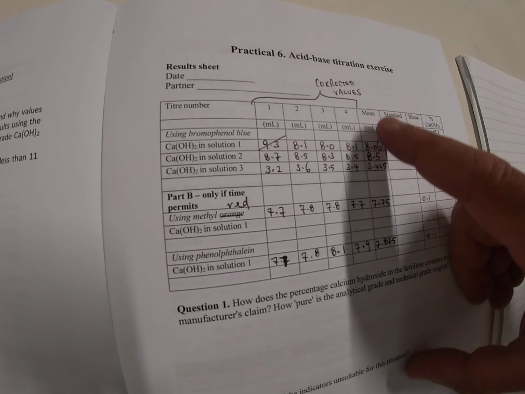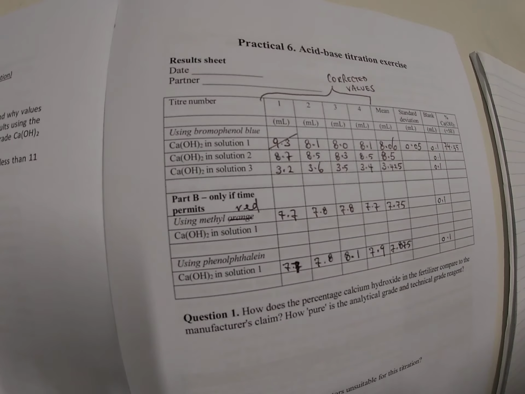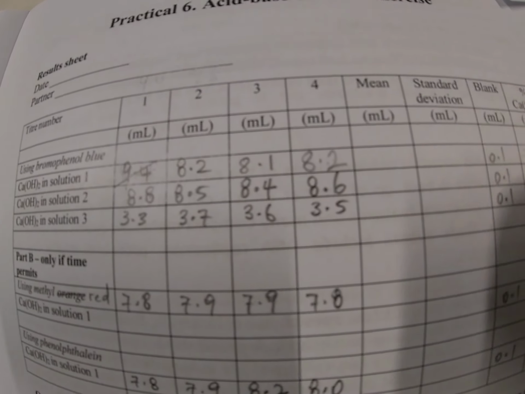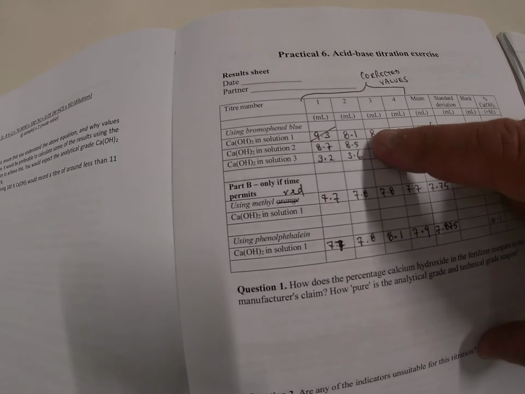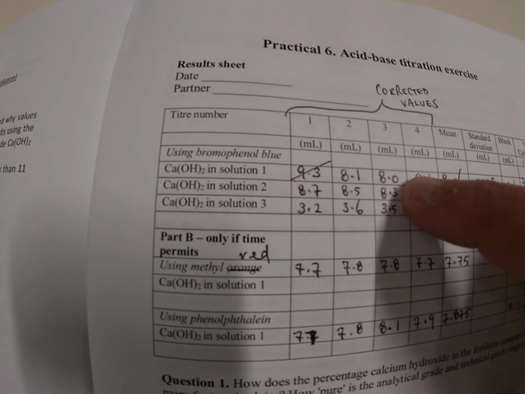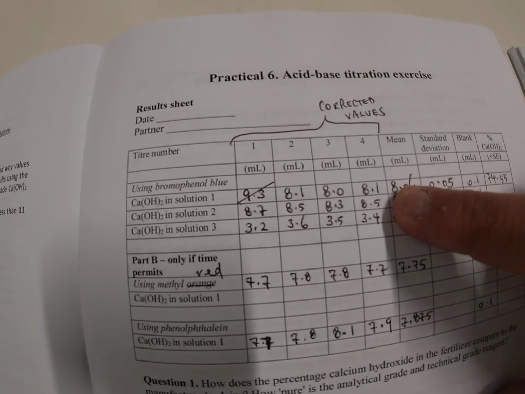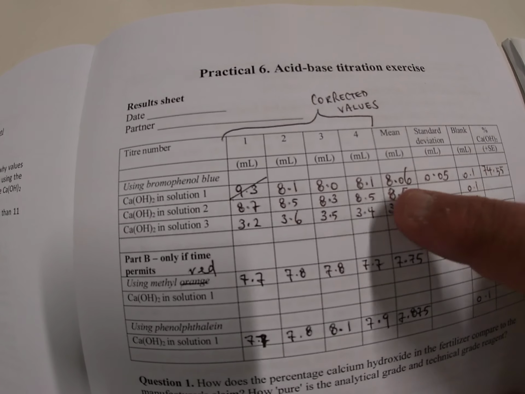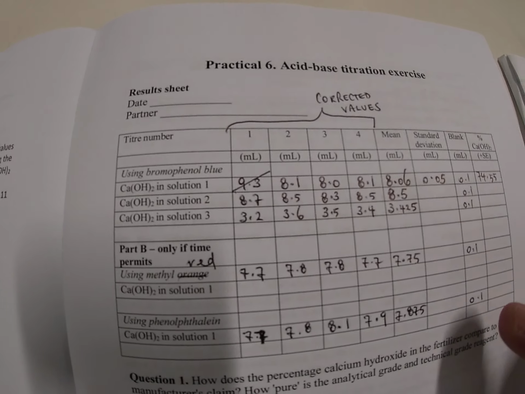Sorry, before I go on to the mean, I've done the corrected values. The corrected value is our initial titer, in this case 8.2, subtract the blank, which is 0.1 of a mil. So 8.2 now becomes 8.1. 8.1, our initial value, now becomes 8.0. And our final value, which was 8.2 minus the blank, is 8.1. So these are now corrected values.